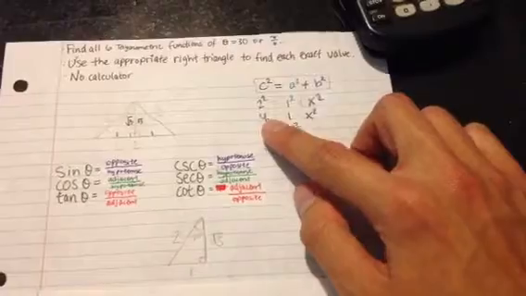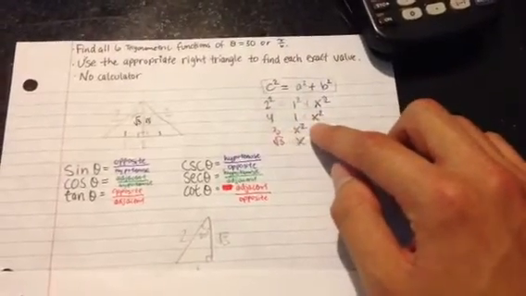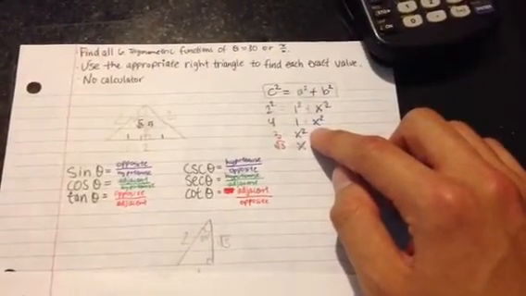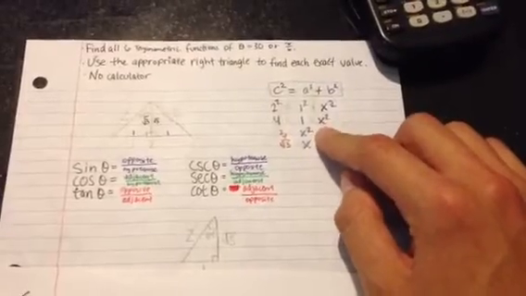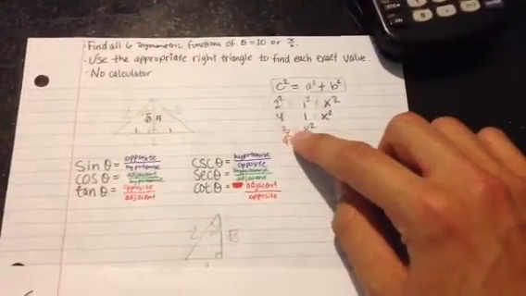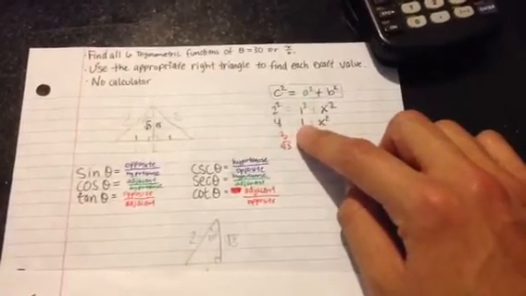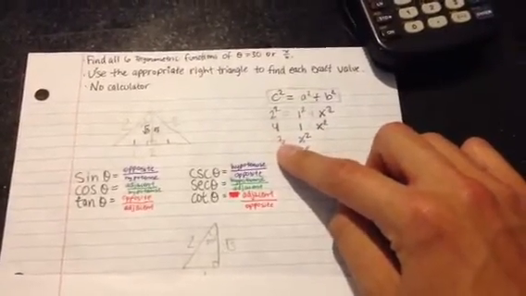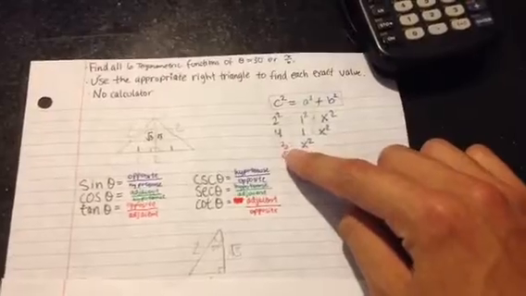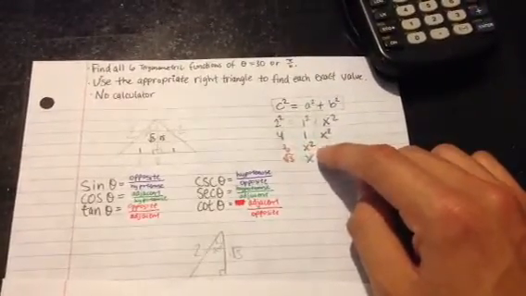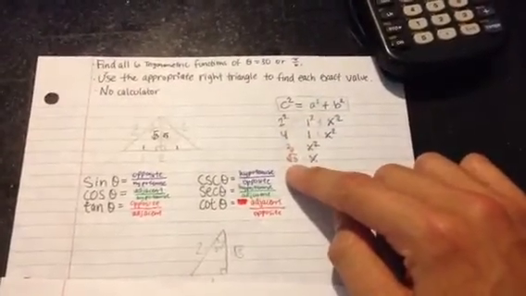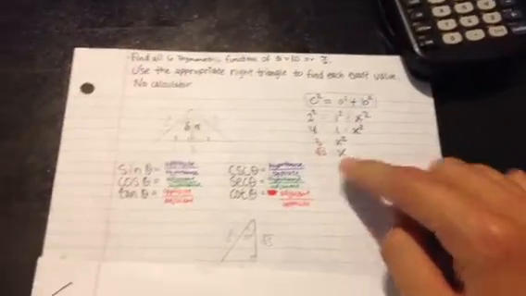So 2 squared is equal to 4, 1 squared is equal to 1, and we're squaring some unknown number that we don't know yet, so we just label that as x. Subtract the 1 from that 4 right over here. You'll be left with 3, and your x squared over here. Square root of x, square root of 3, leaves you with the square root of 3 is equal to x.